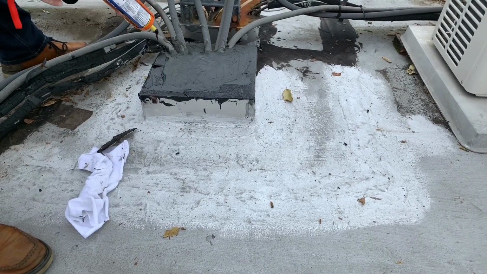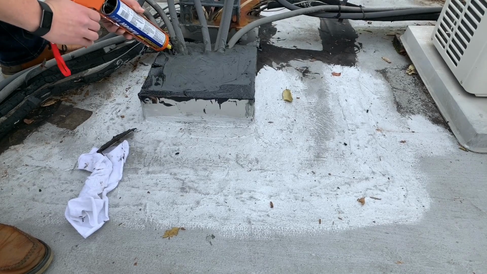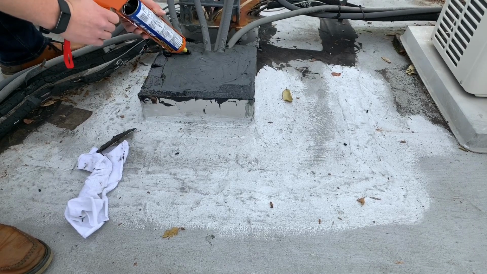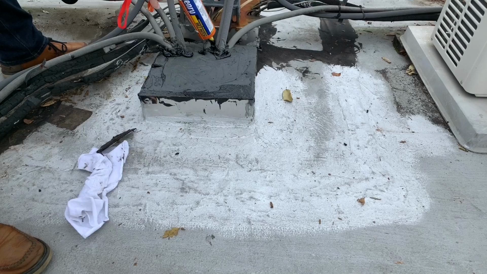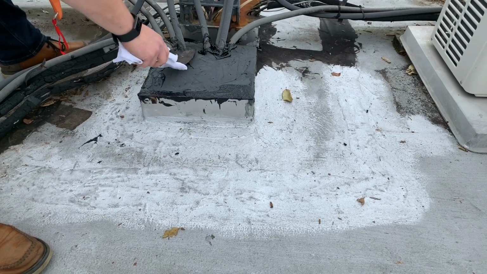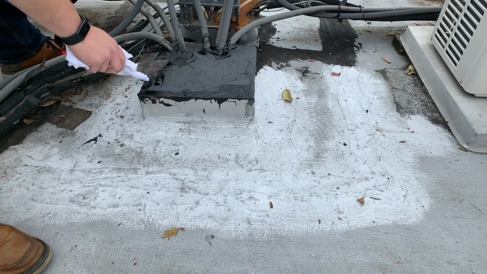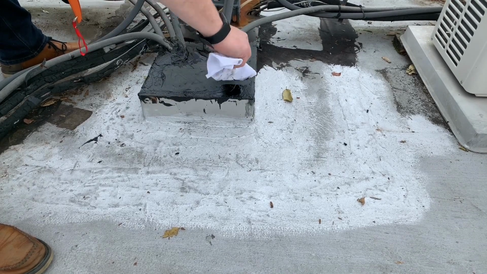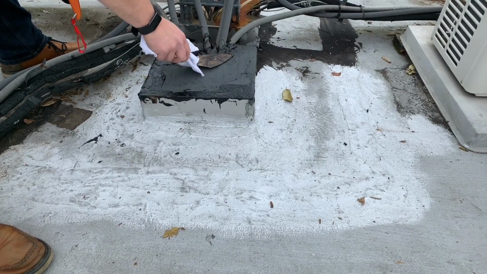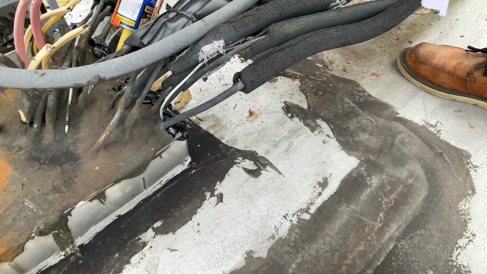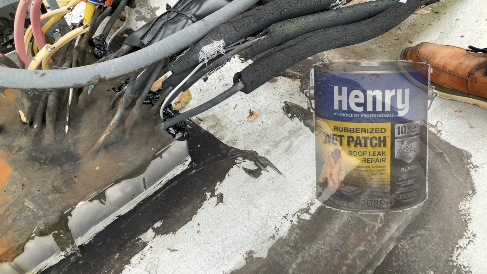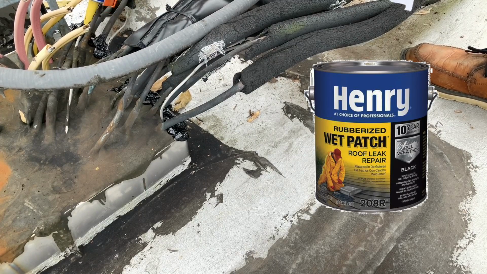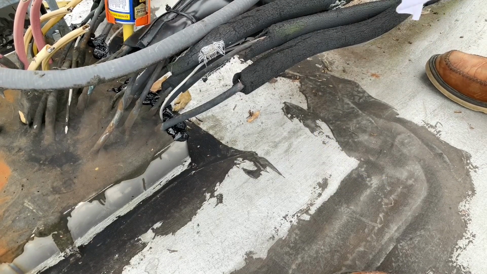Seal up around any of the penetrations here. Make sure there's no gaps. I'm going to get around all these little penetrations here. Don't know if water's coming in from around them, but no harm in doing this. So the main thing is you can apply it fairly liberally, and you can apply this using a bucket too versus a caulking gun, but the caulking gun's a little bit easier in this instance.